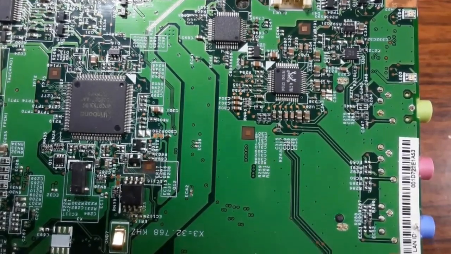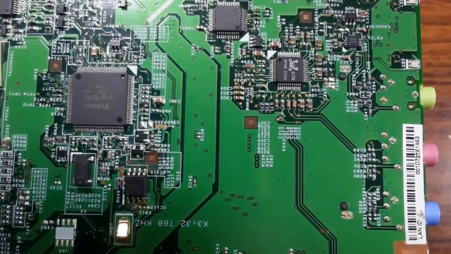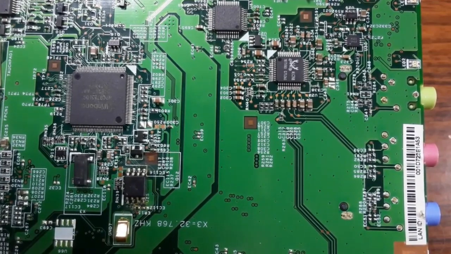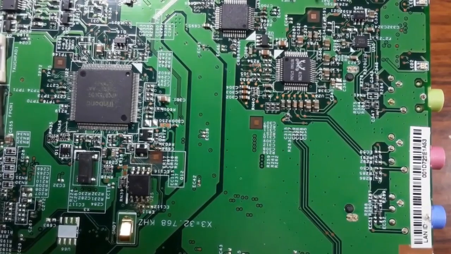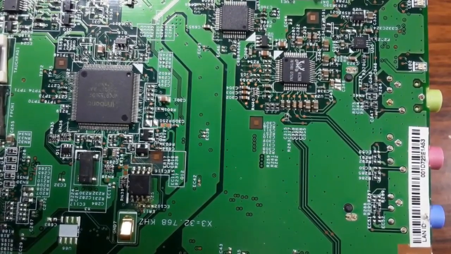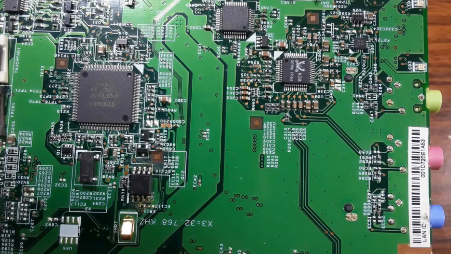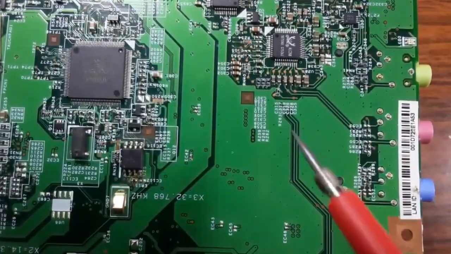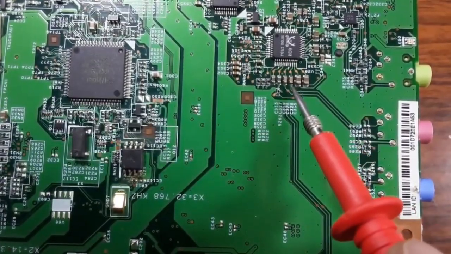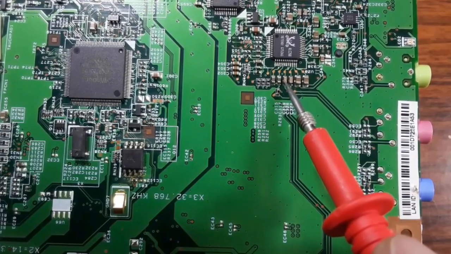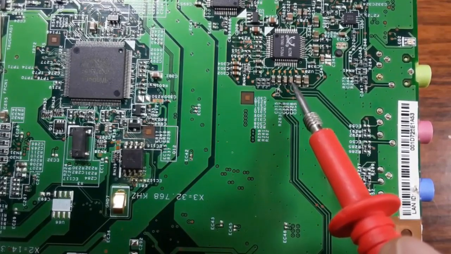Of course, the schematic is very important, but even if you don't have it, you can do your troubleshooting and repairing without any problem. Okay, so let's continue. Let's check also the second bus. So we check this capacitor. Let's check this capacitor also.